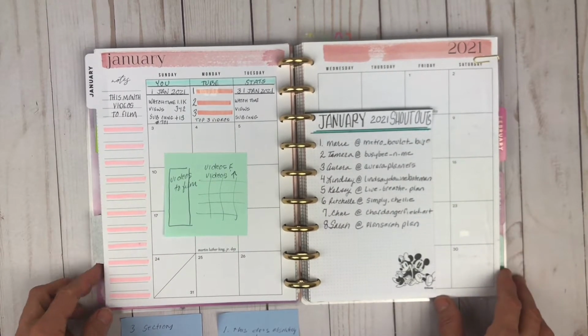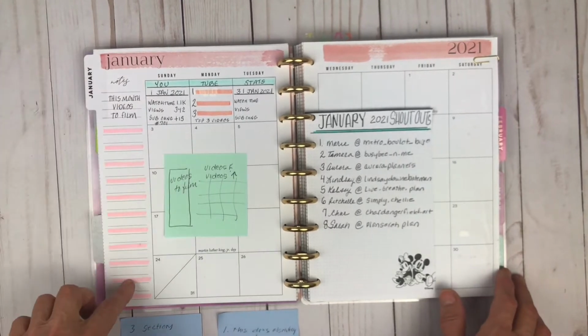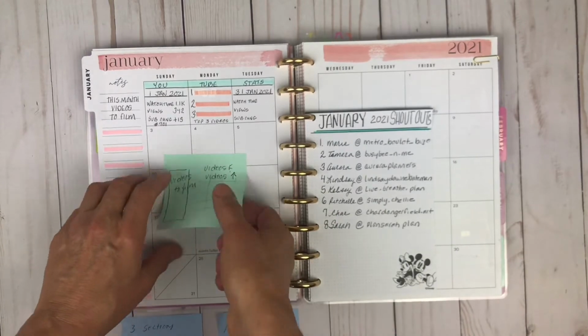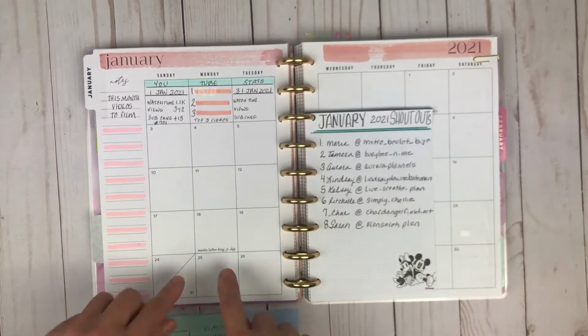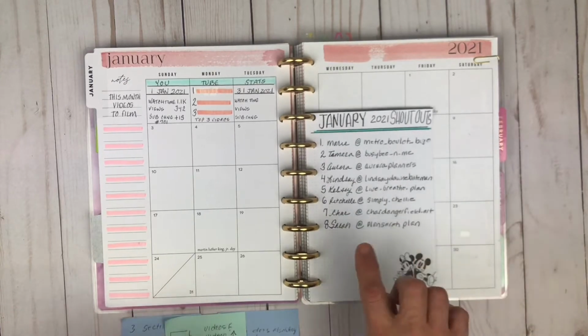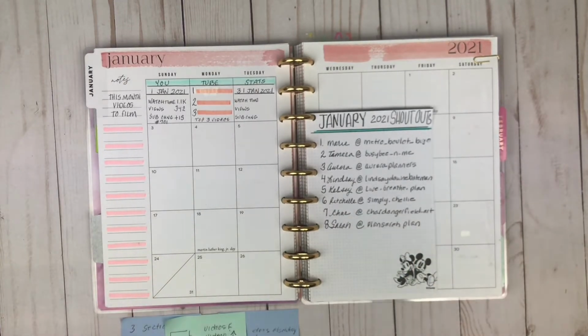Now there's nothing in here logged for filming because I have done nothing. I'm just starting now, but as you'll see in the left hand column, this is where I'm going to list the videos I want to film. Here I'll do the stats up here, and this will be where I ink in what I've actually filmed and what I've uploaded.